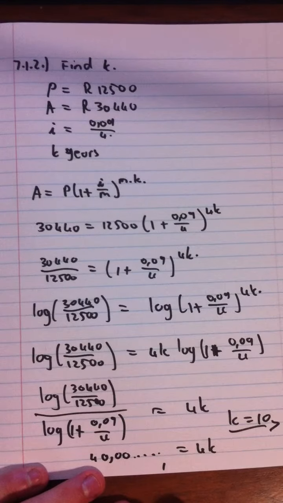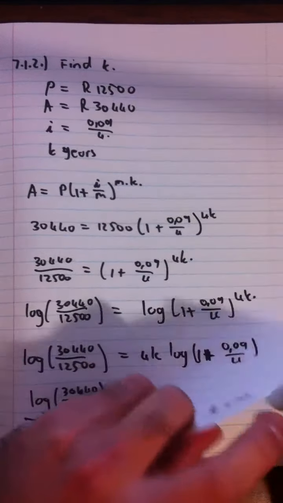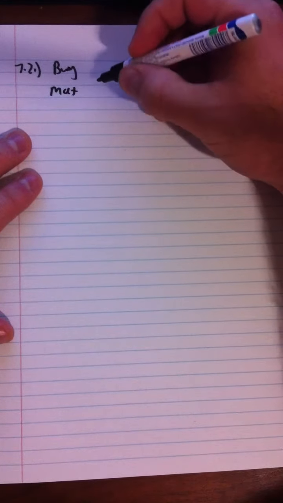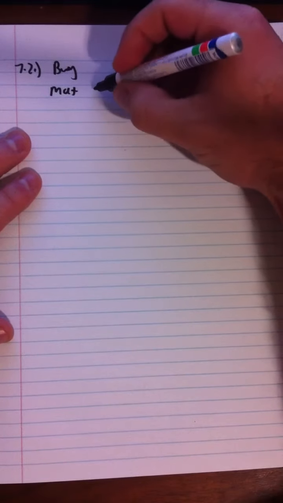That's your answer for this question. Okay, 7.2. Let's see what they have for us now. Daryl is planning to buy his first home, so he's looking to buy. The bank will allow him to use a maximum of 30% of his monthly salary to repay the bond.